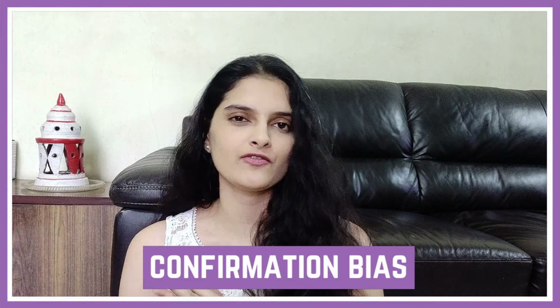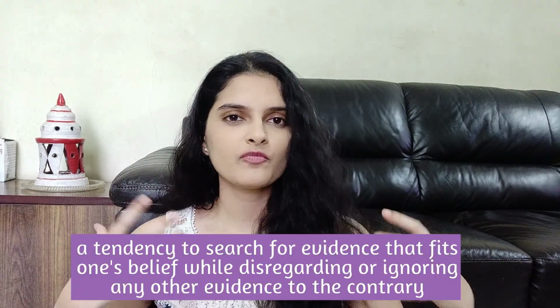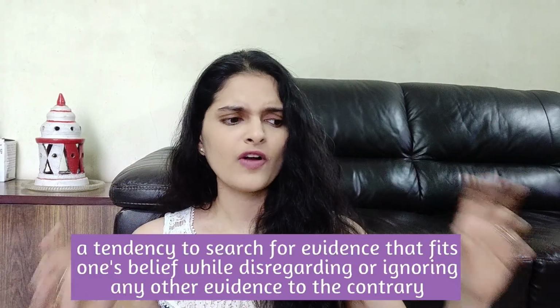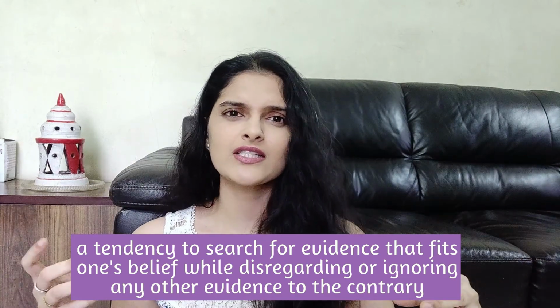So another barrier, or the last barrier in problem solving, is confirmation bias. It is a tendency of people to find evidence or accept the evidence that fits their belief, disregarding or ignoring any other evidence that they find. So this is very similar to mental sets actually, but the main difference is that here it is the set of beliefs that is causing the barrier in solving problems instead of the methods in problem solving.